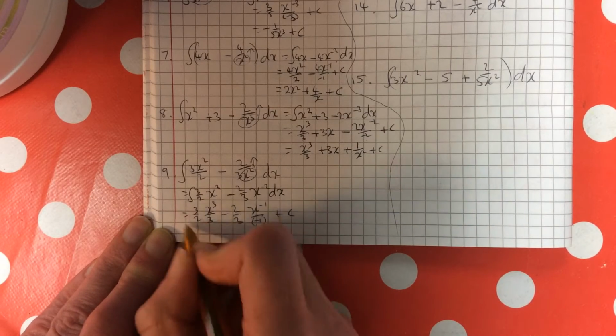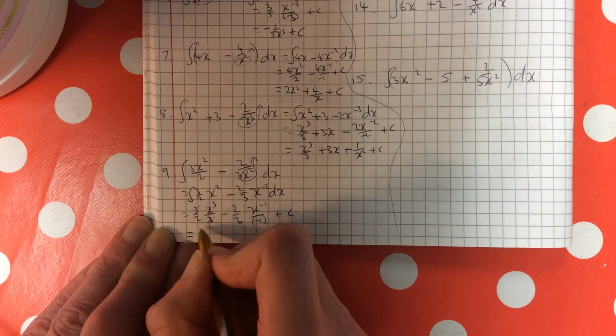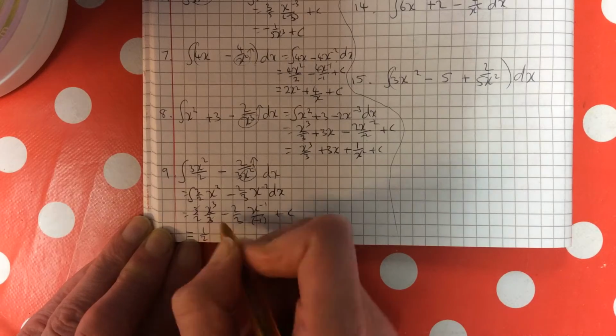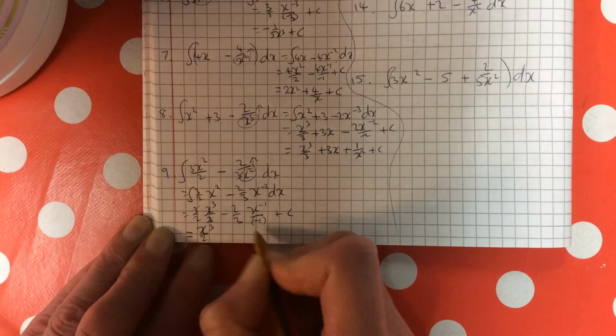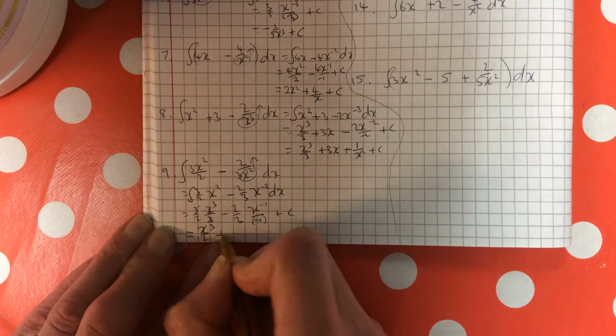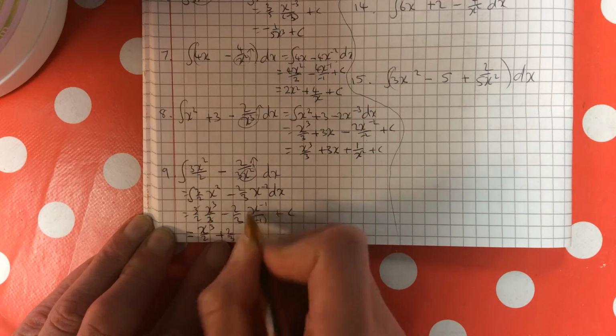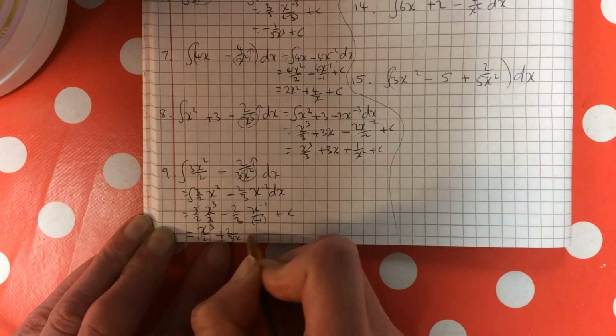Tidying that up, no signs to worry about. 3's cancel, leaving you a half, x cubed, so x cubed is in the top. Signs plus, the numbers 2/3, x to the minus 1 can just pop in the bottom, plus c.